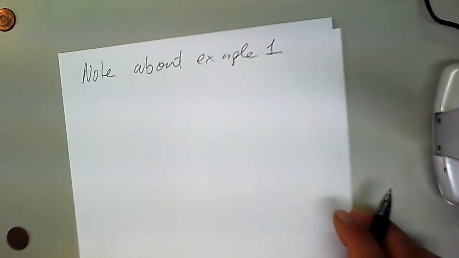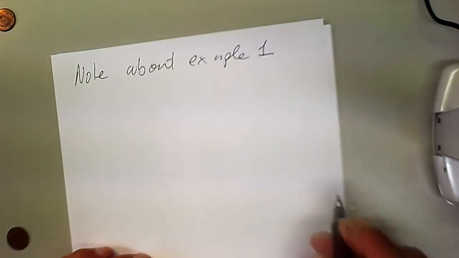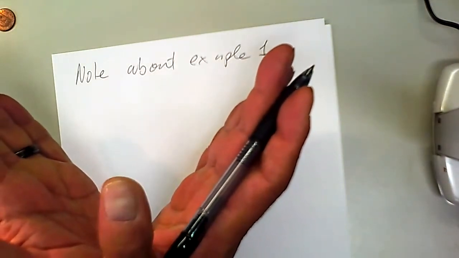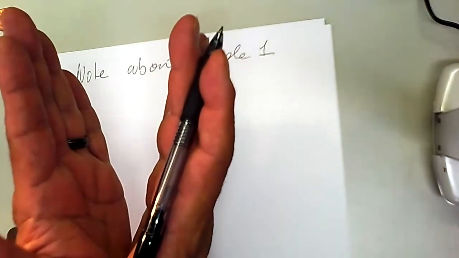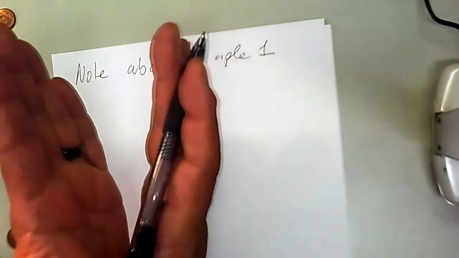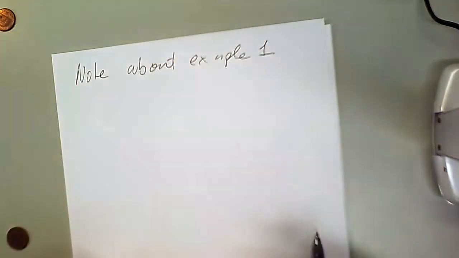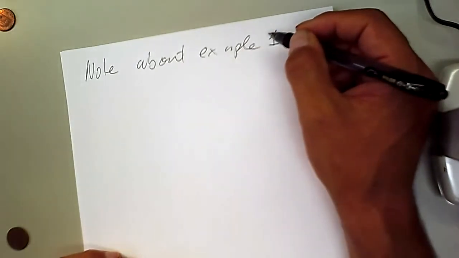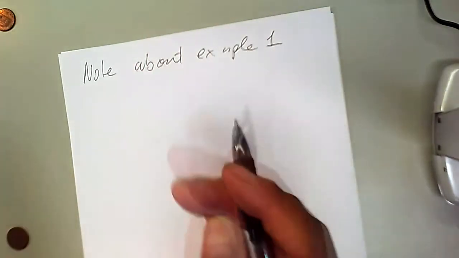Oftentimes, I like to give my students problems where the cone, instead of having a nice 45-degree angle, is a different angle, like 3/4. Or maybe an open cone.